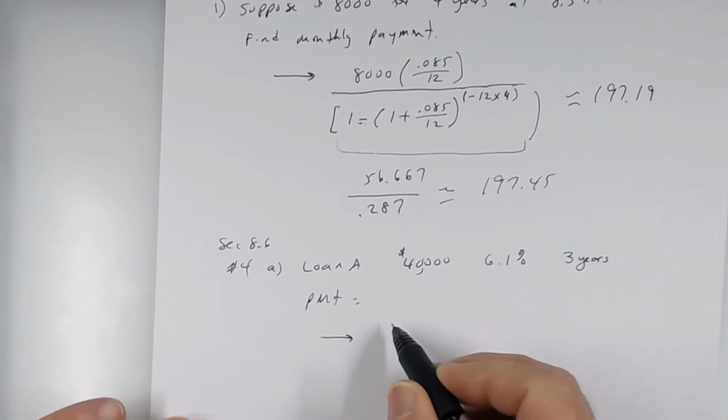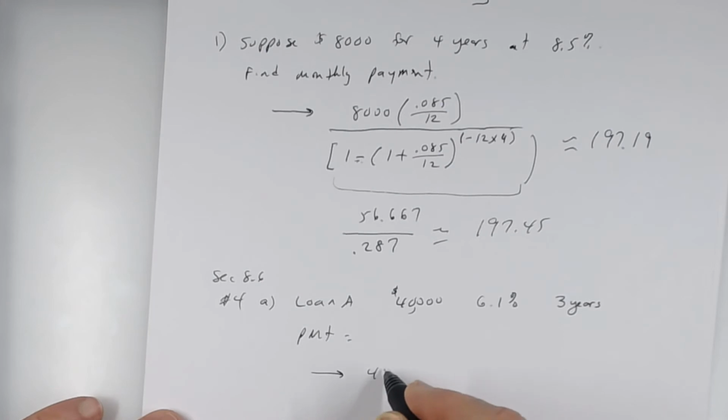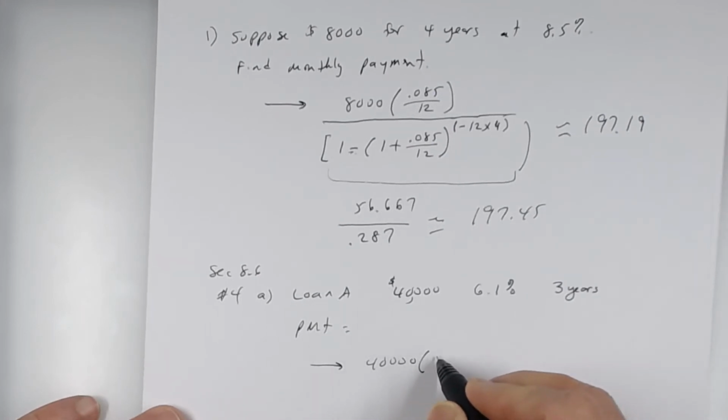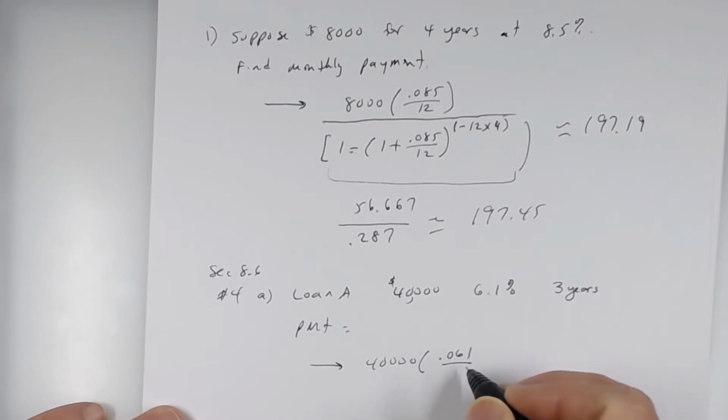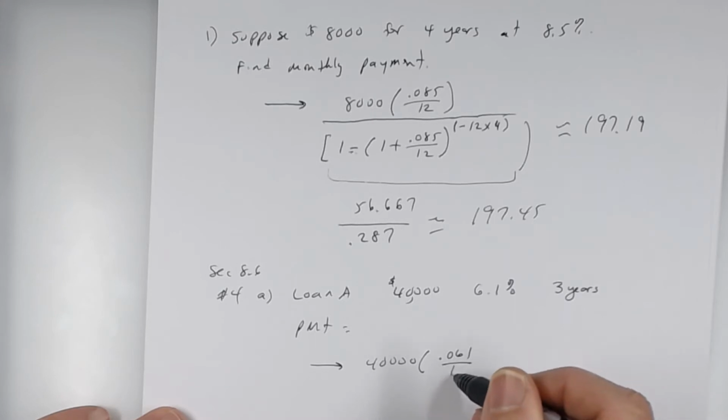So you're going to say, remember, here's your formula right here. You're going to say 40,000 times, in parentheses, the rate, which is 0.061. Change it to a decimal. Divided by N. N is the number of times a year. In an installment loan for this car, how many times are you paying it a year? 12. That's your numerator.